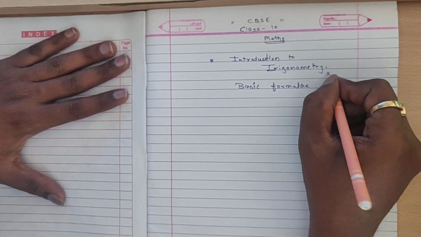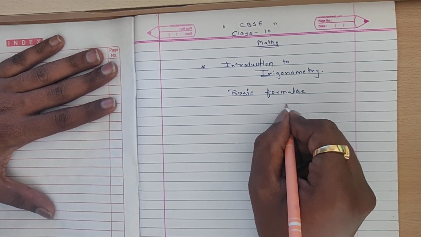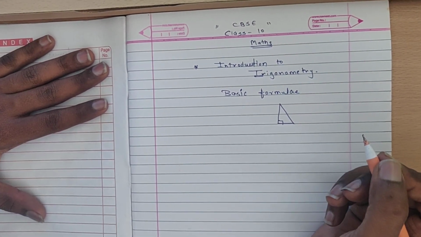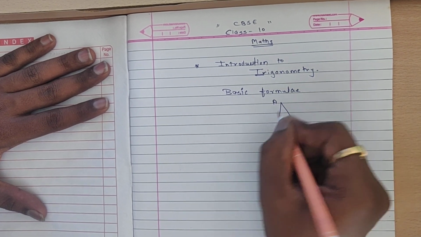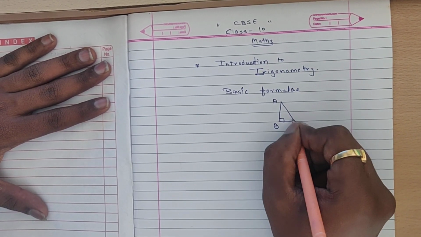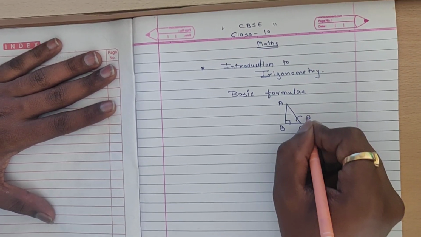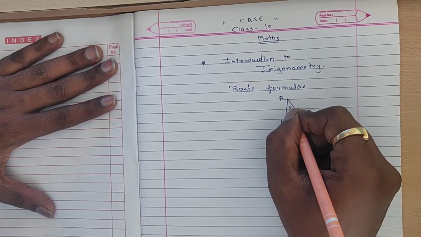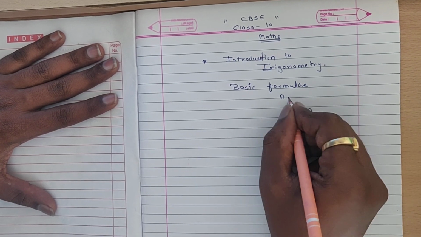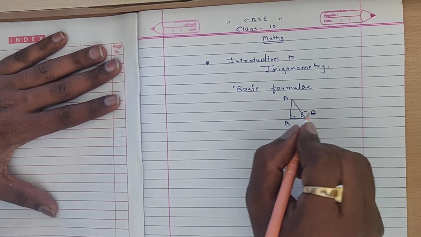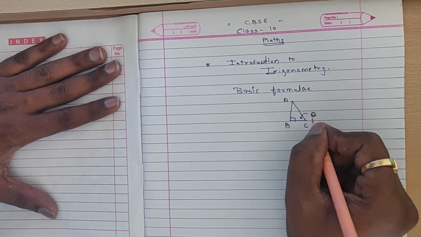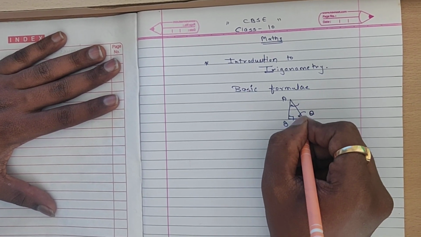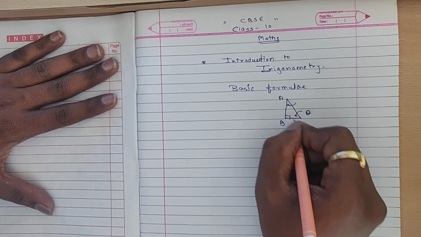So when we talk about trigonometry, trigonometry is basically introduced for a triangle which is a right angle triangle. Now all of you know that if I take a triangle ABC and if I call one of the angles, one of the smallest angles of it, theta, the other angle is going to be 90 minus theta, as the summation of all three angles is 180 degrees. Now, for those two acute angles, there are six formulas which are available.